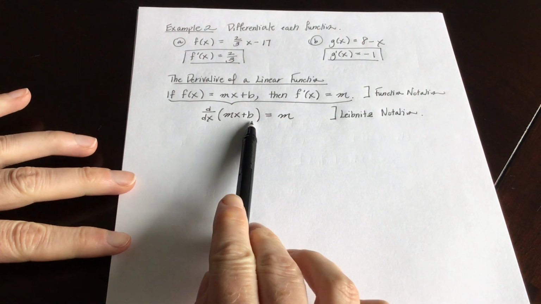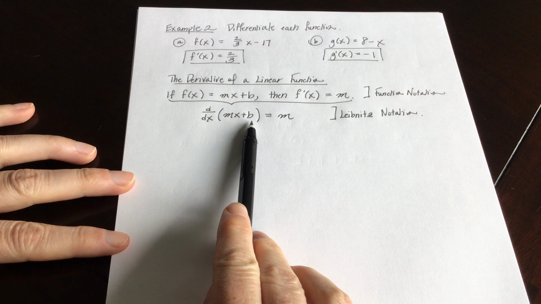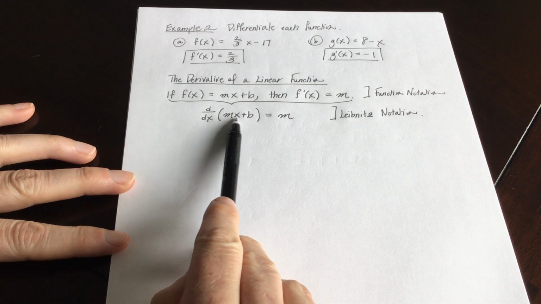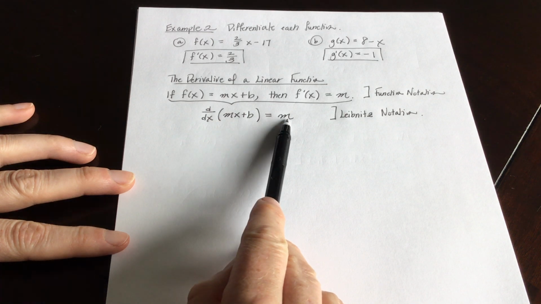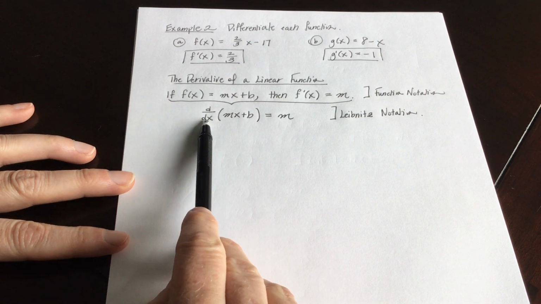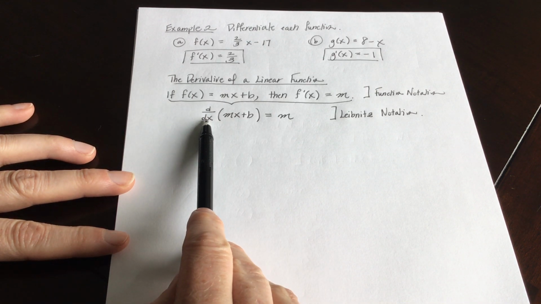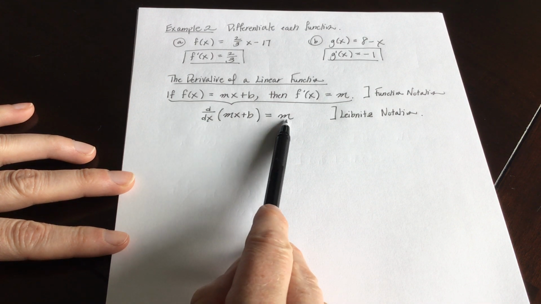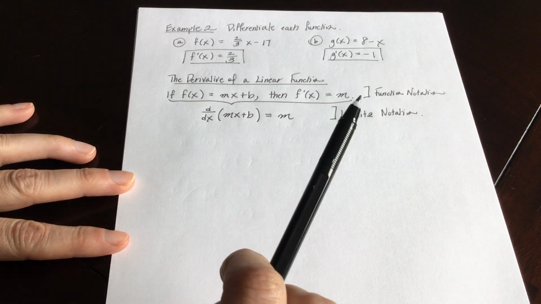Two ways to read this. Practice with me: the derivative with respect to x of mx plus b is m. Or you could say, as a nickname that is totally math acceptable, d dx of mx plus b equals m. Both mean the same thing.